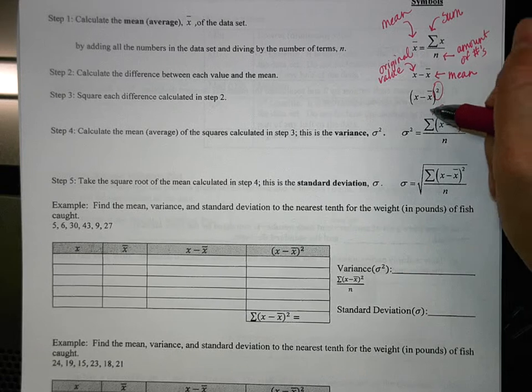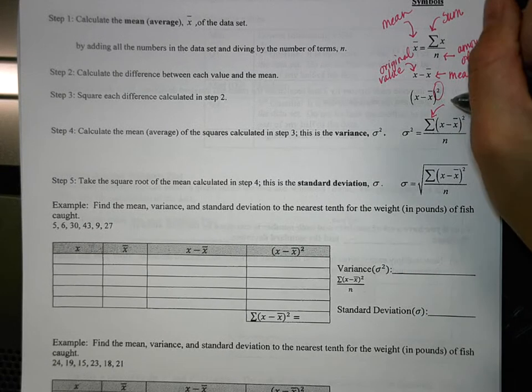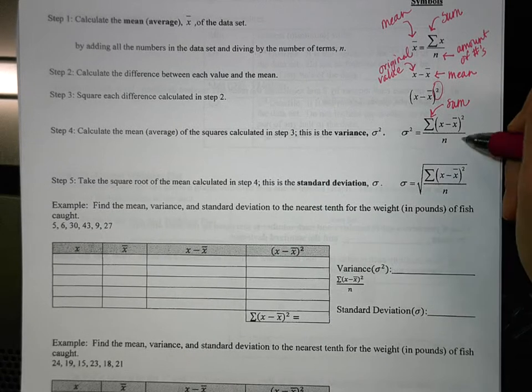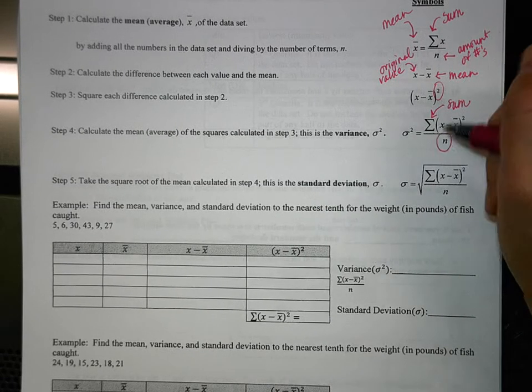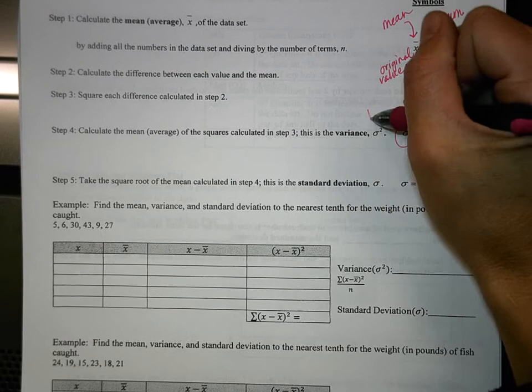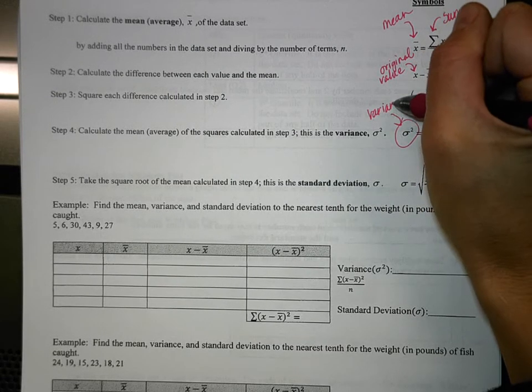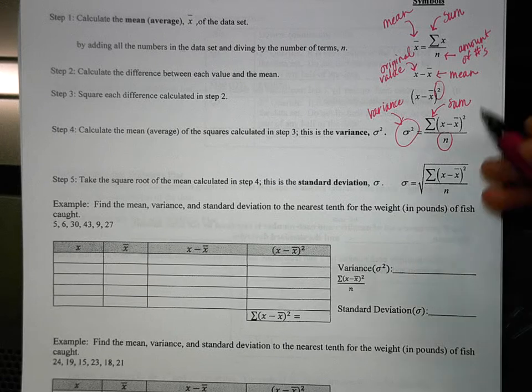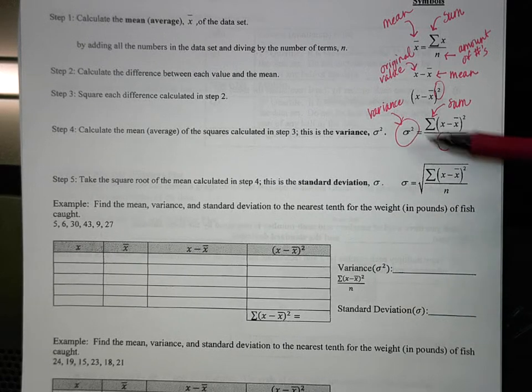And once you do that, what does this mean again? Sum. Yep, you add them all up together. And you divide by how many numbers there were, right? And this right here, this is called your variance. And I know this seems like a lot right here, and as we practice it, it's really not going to be that bad, I promise. I just want to make sure you know what all these things mean.